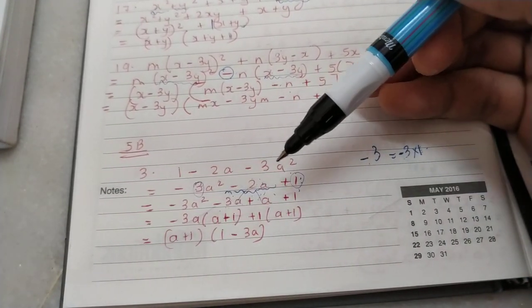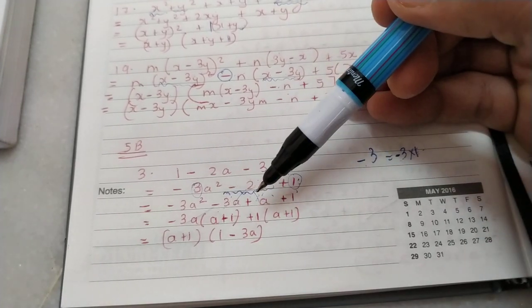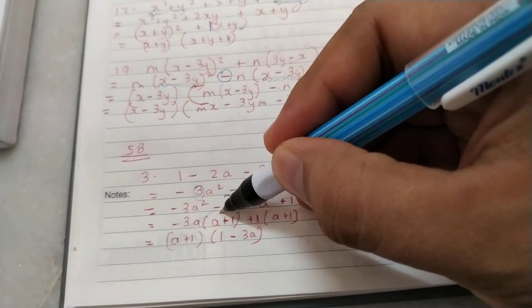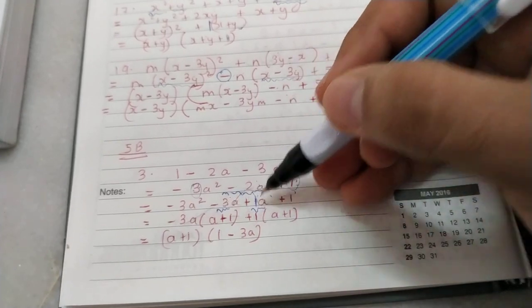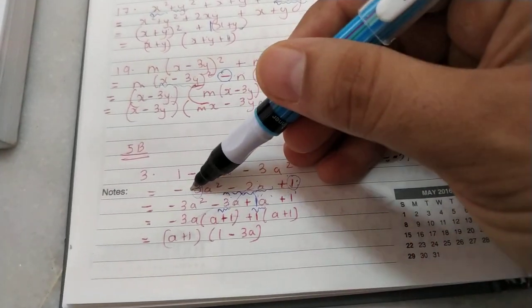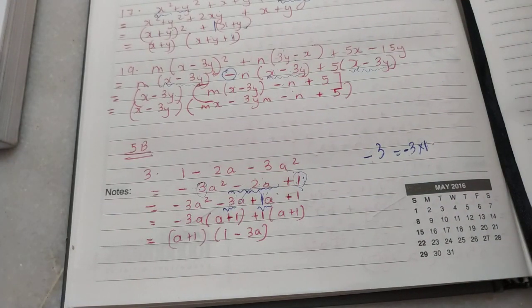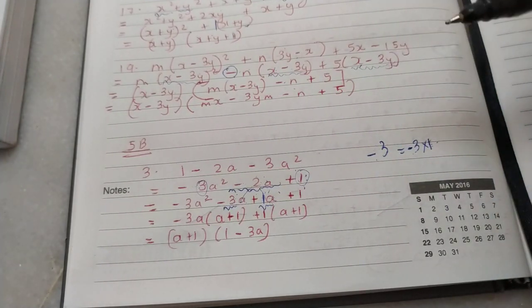But why not something like 2 and minus 4? Even 2 minus 4 will give me minus 2. Well, as I said, the product of these two numbers, here there's a 1, should be equal to the constant term multiplied by the coefficient in the beginning, if there is any. So the only possibility here is minus 3 and 1. As we do more sums, you will get the hang of it.